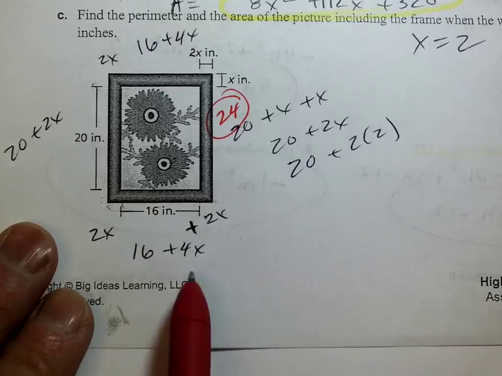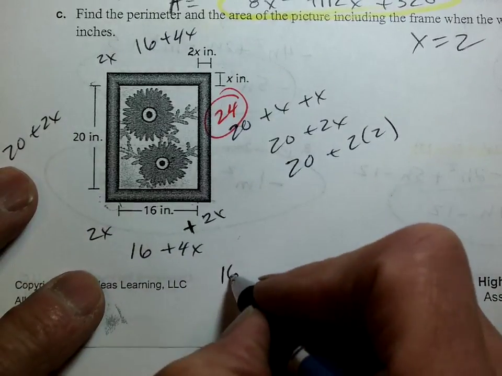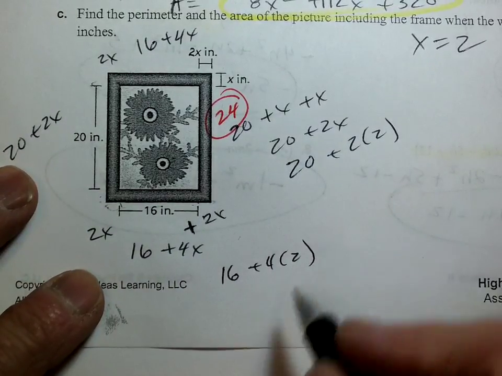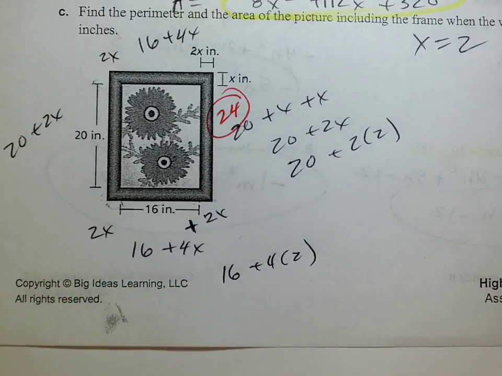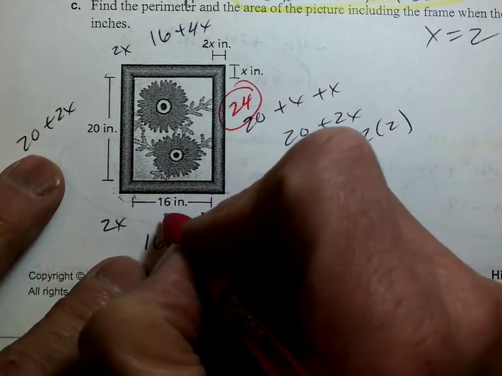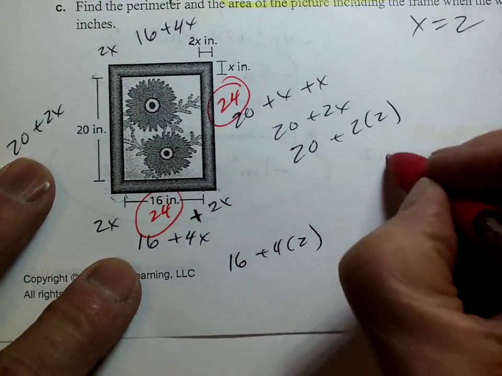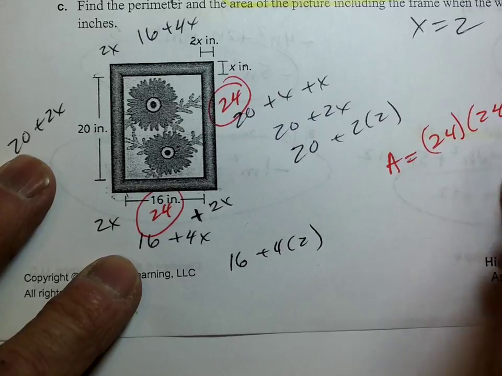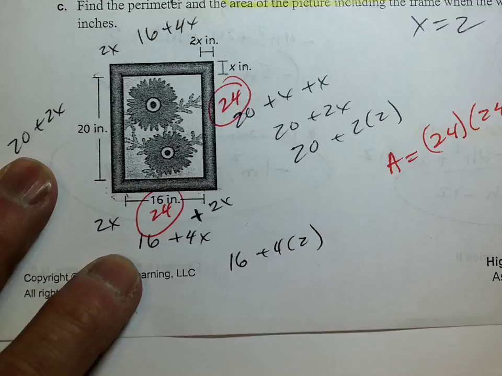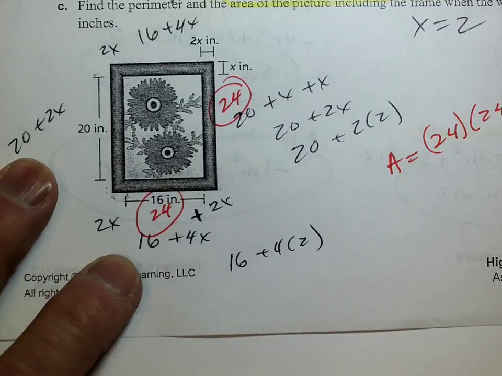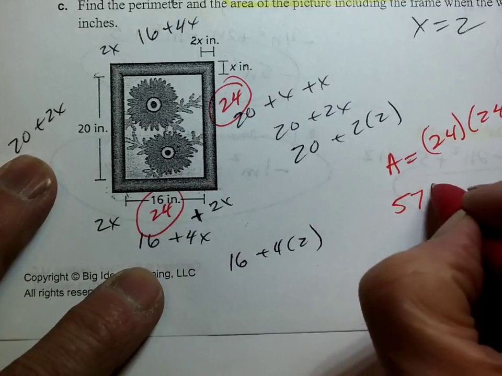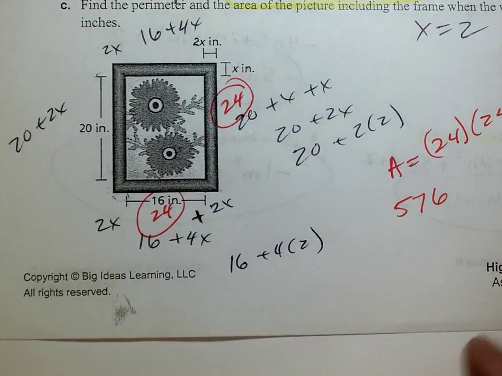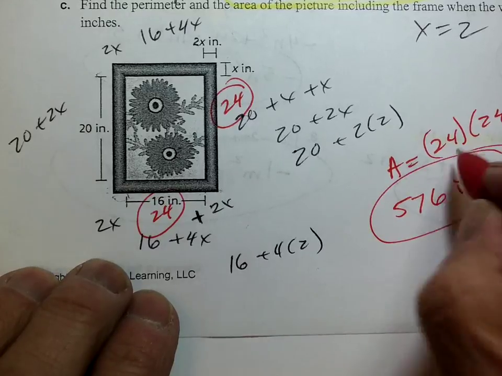If I plug my 2 in here, I'll have my 16 plus 4 times 2. 16 plus 8. What's 16 plus 8? 24, right? And so if I want the full area, I'm going to go 24 times 24. What's that? It's 24 squared, 576 inches squared. Okay?